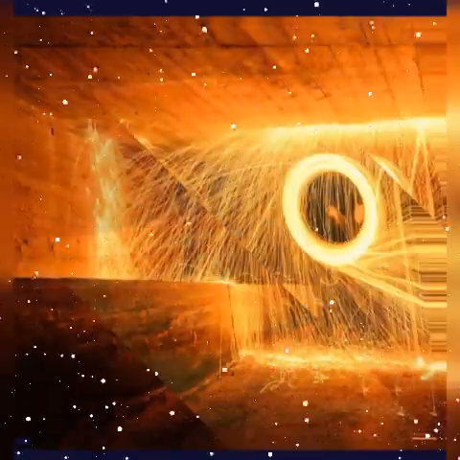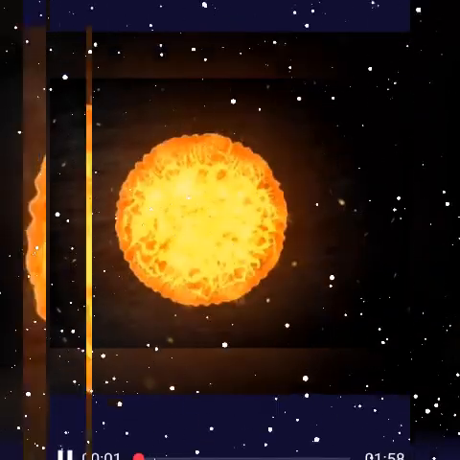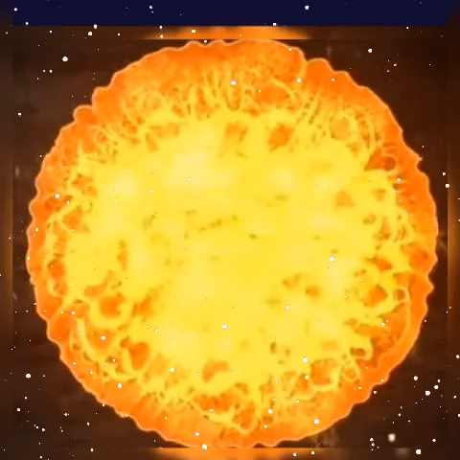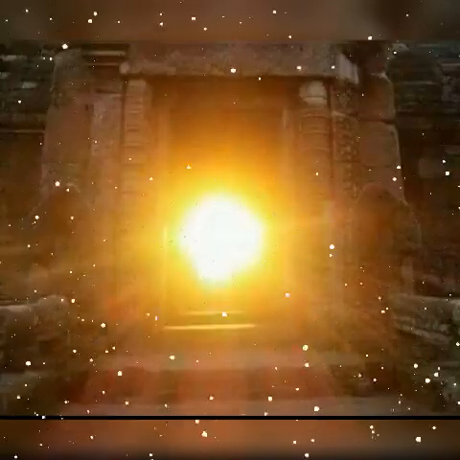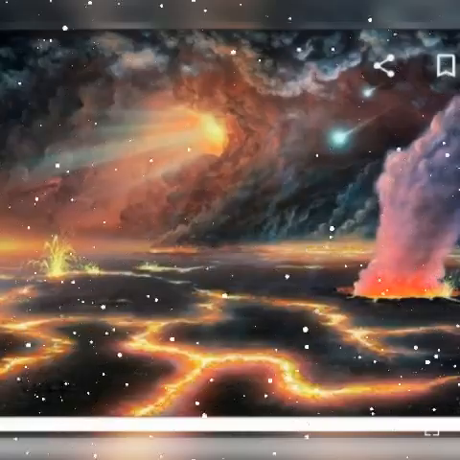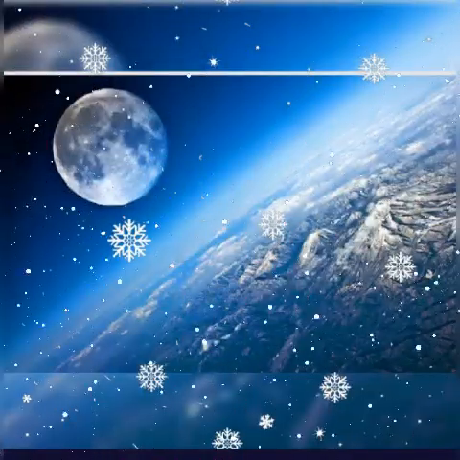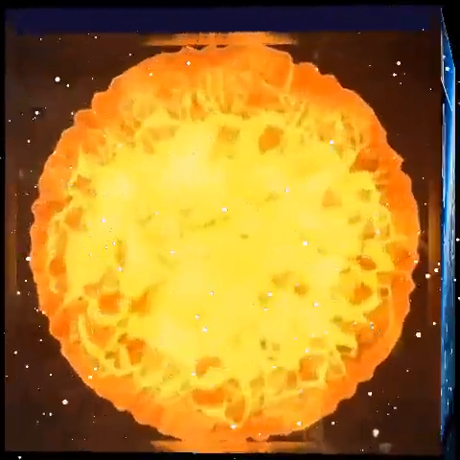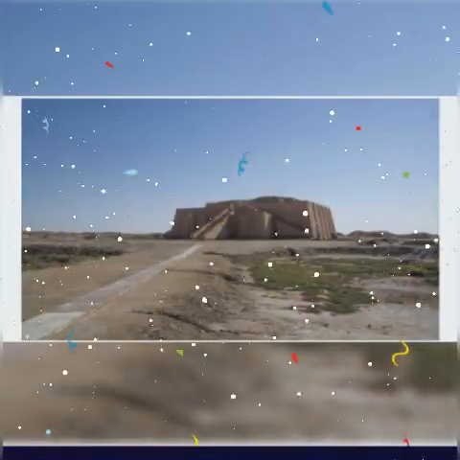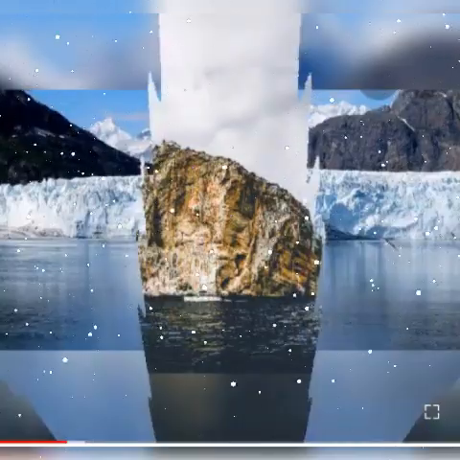Igneous means fire. The interior of the earth contains very hot molten material called magma. When the magma reaches the earth's surface, it is called lava. Granite and basalt are examples of such rocks. Igneous rocks are also called primary and mother rocks, because all other rocks are directly and indirectly formed from them.